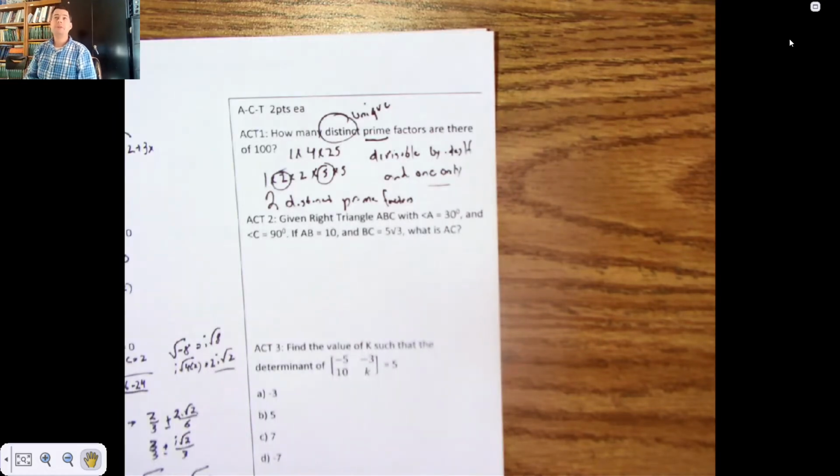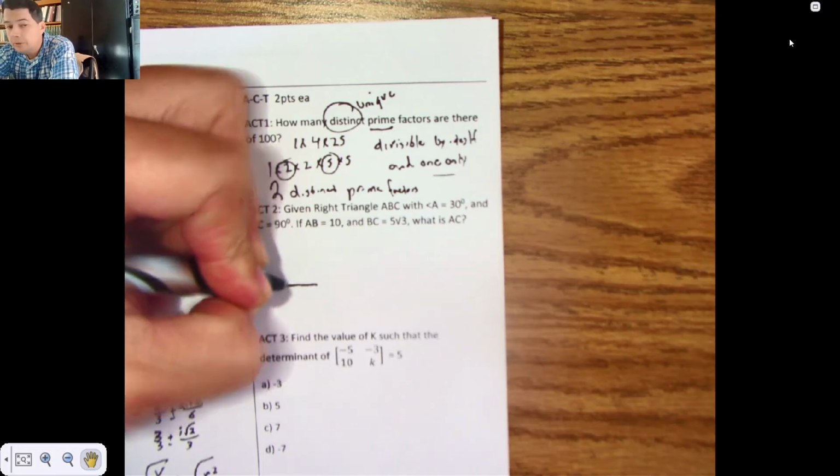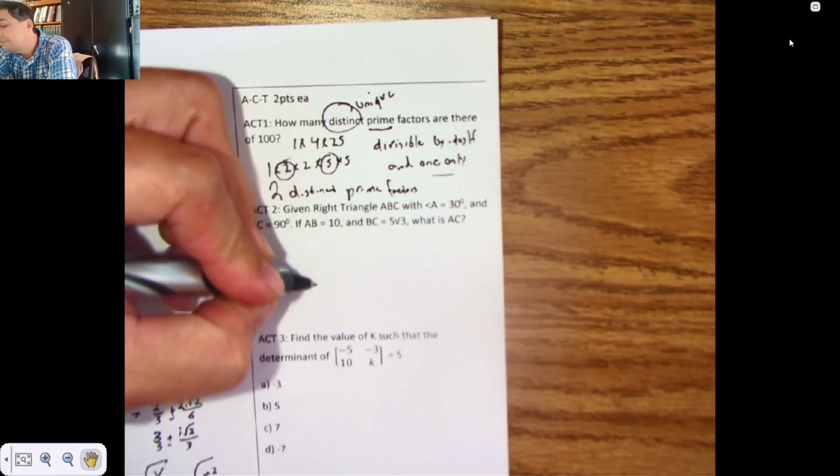ACT2 is a question from geometry. Back, kids tell me all the time, man, I was good at geometry. No, you weren't. You just had a good grade. There's a huge difference. You weren't any good at geometry. Put it that way.